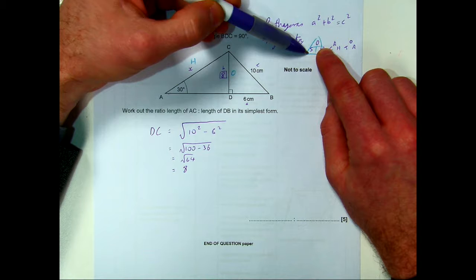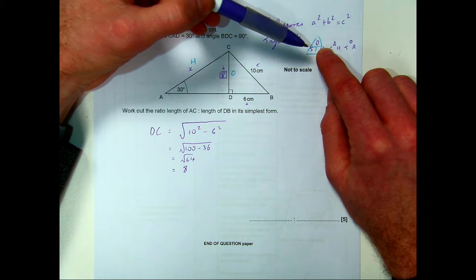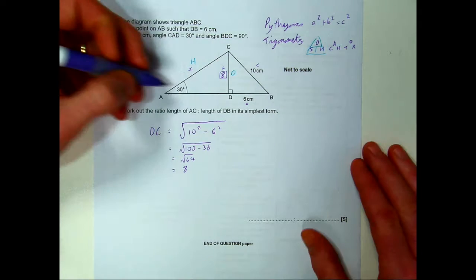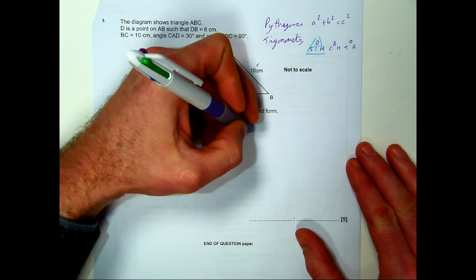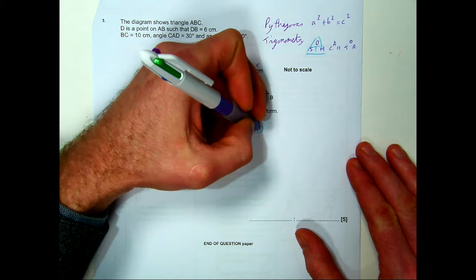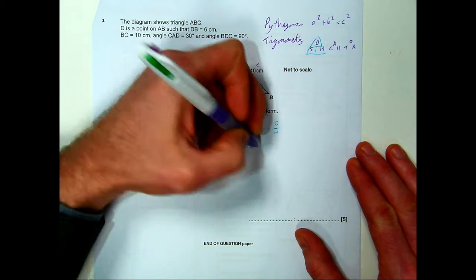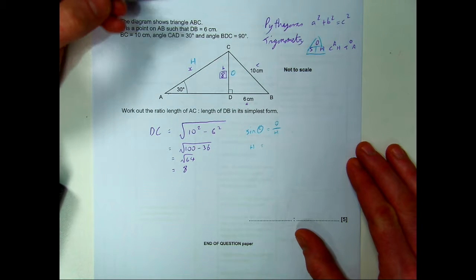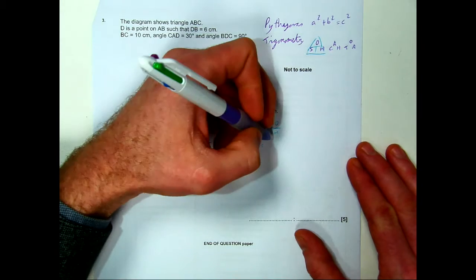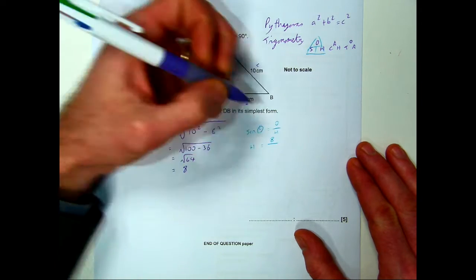Let's just write that out. So we've got that. That's the rule that you learn. So I want H, I want the hypotenuse. So in this case, I'm going to do the opposite, which I know is 8, over sine of the angle, sine 30.